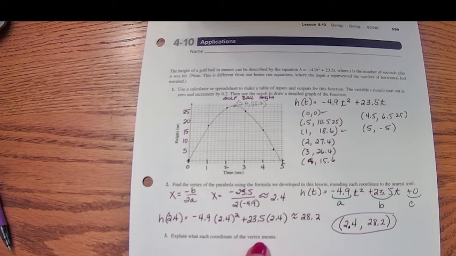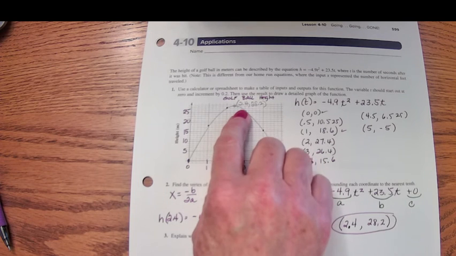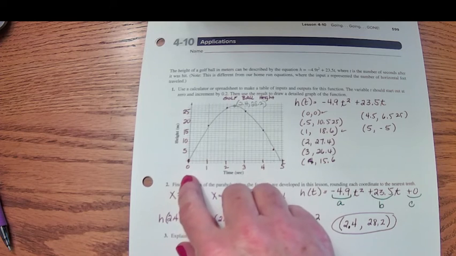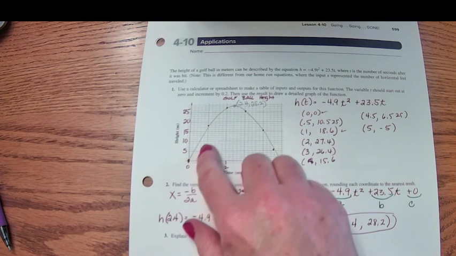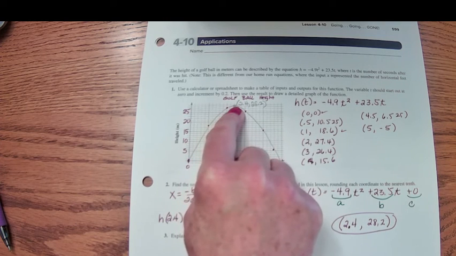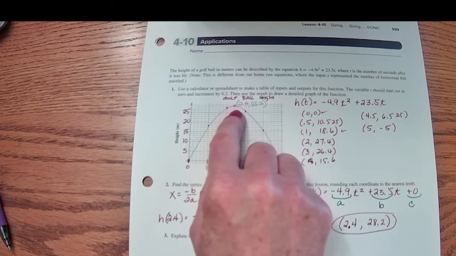And explain what each coordinate of the vertex means. Okay, so the 2.4 is the time when the ball hits its peak. As the ball is increasing, the ball's going higher, higher, higher. Exactly at 2.4 seconds, the ball is at its highest. And that happens to be at 28.2 meters high.